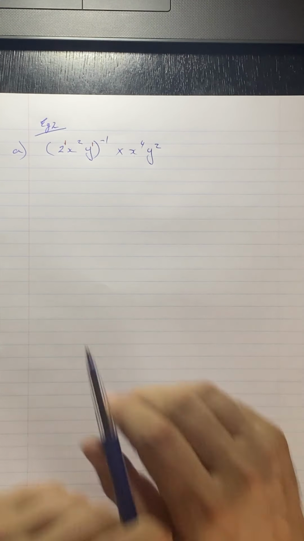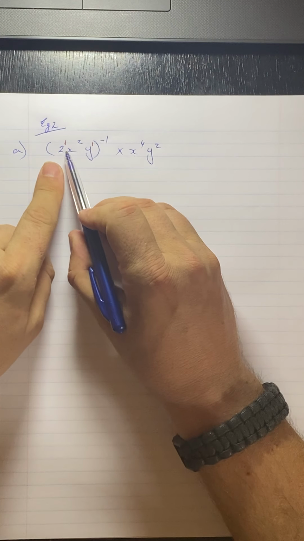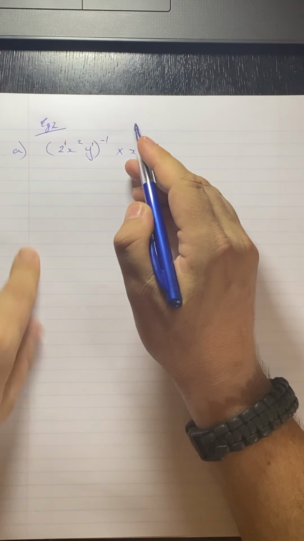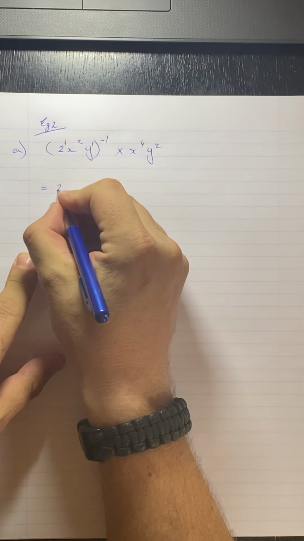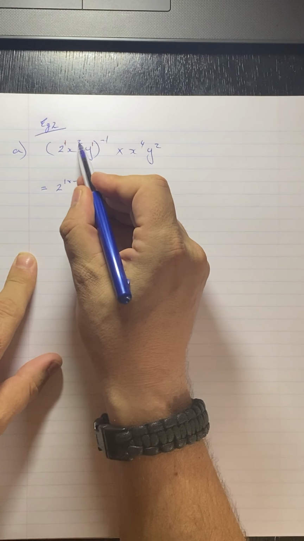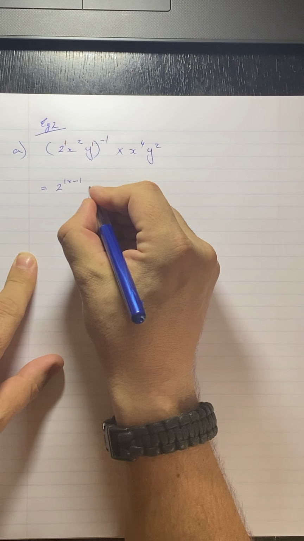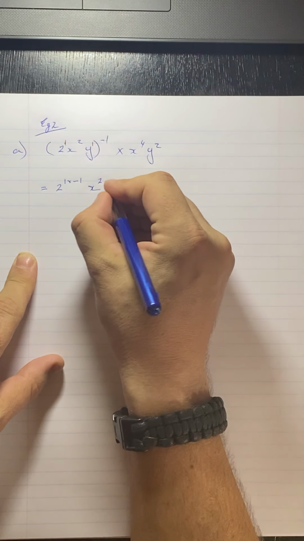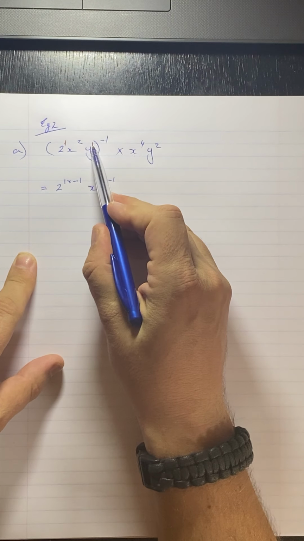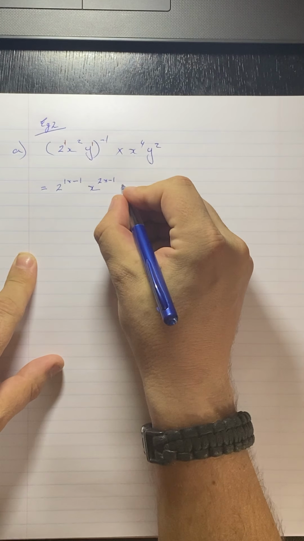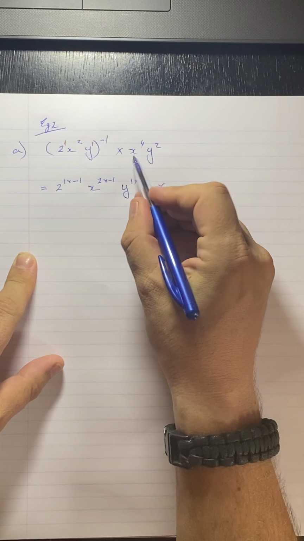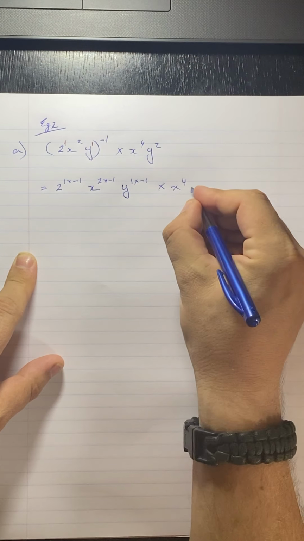Now, remember from previous lesson, if you have something to the power of something raised to another power, we multiply those exponents. So this would become 2 to the power of 1 multiplied by minus 1. The next one, something to the power of something raised to another power, we multiply the exponent. So this is 2 times minus 1. Again, something to the power of something raised to another power, we multiply the exponents. Multiplied by, this just stays the same. There's nothing we are doing with that.